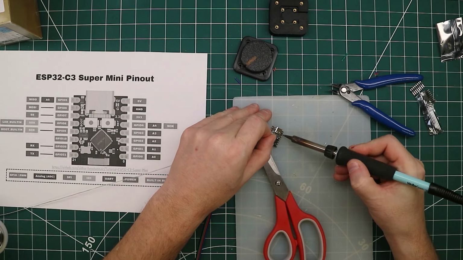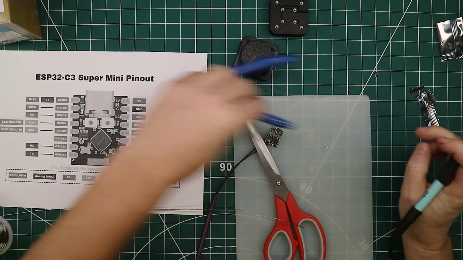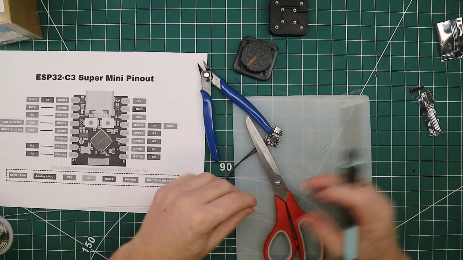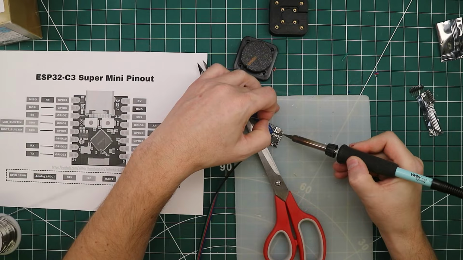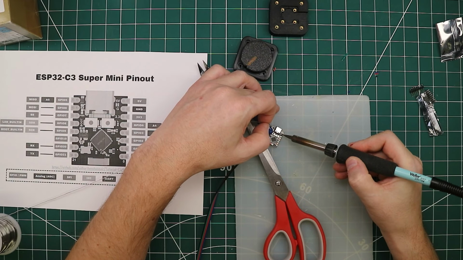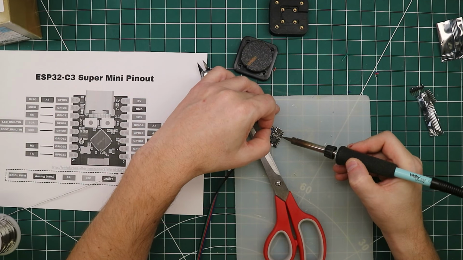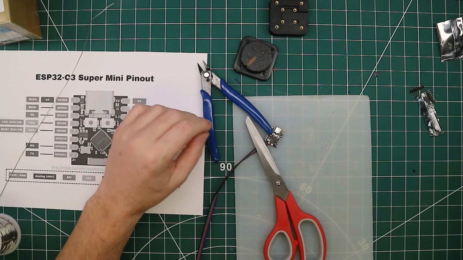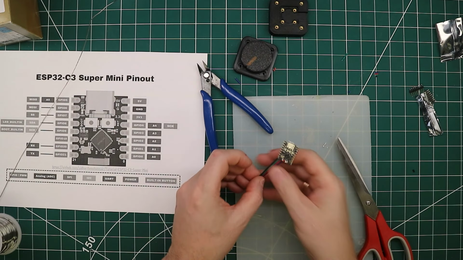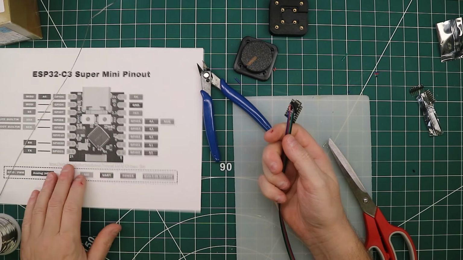So let's see. No, not as easy. Let's get some more weight on this and try again. Seems to be working. It looks nice with my eyesight. Let's see how it looks later on.